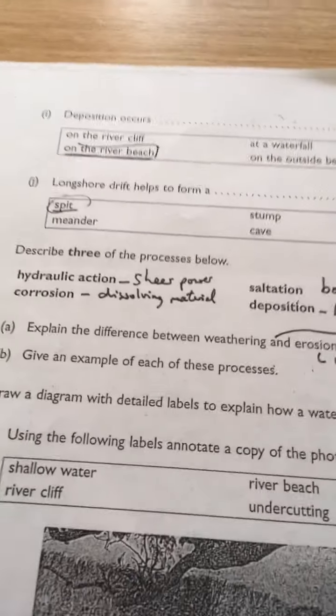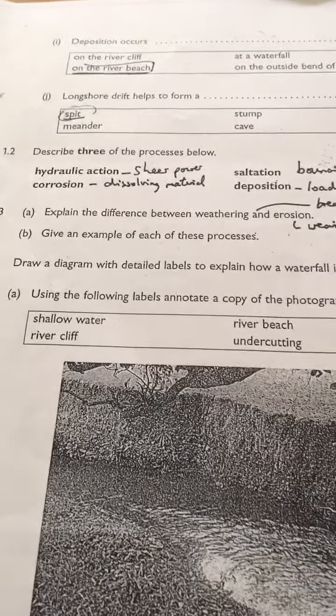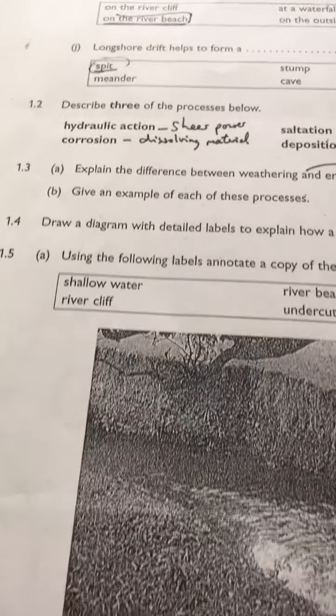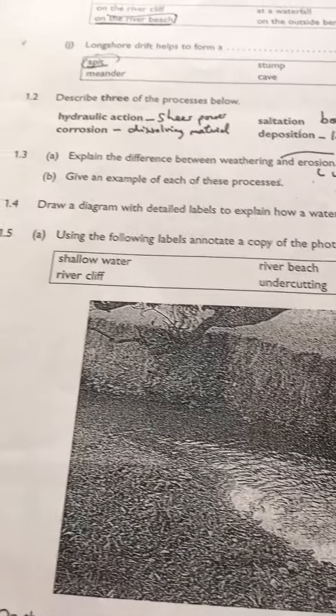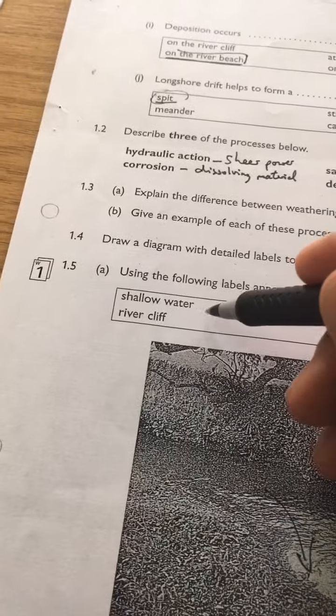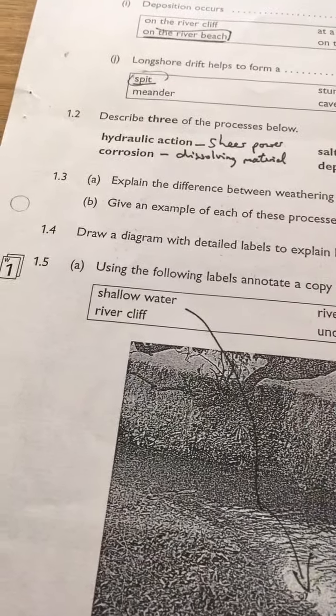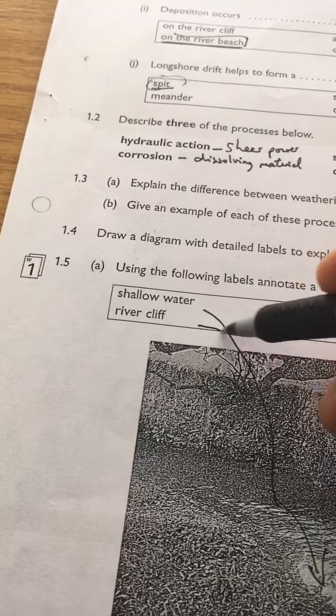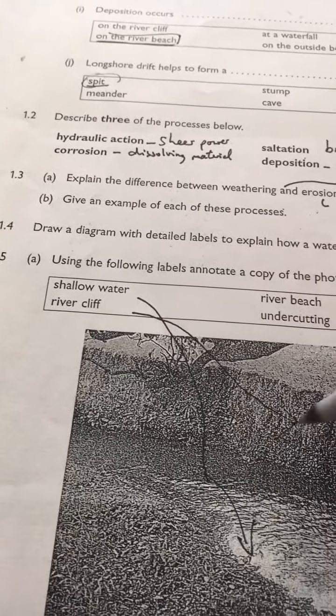Okay, so where were we? We're back on 1.4. A little bit of a cheat there. 1.5, using the following labels, annotate a copy of the photograph shown below. So the shallow water is here on the inside. The river cliff, that's this thing here on the outside.